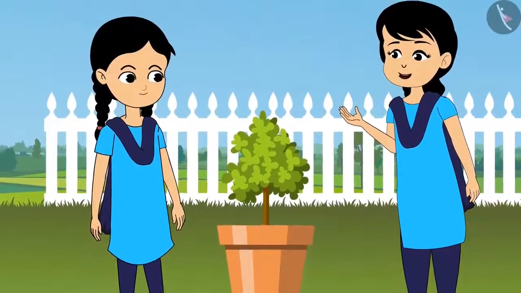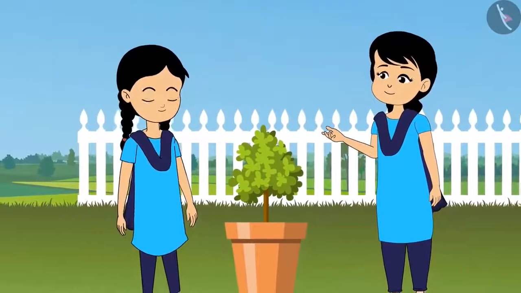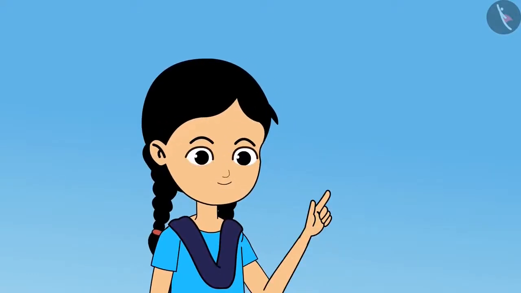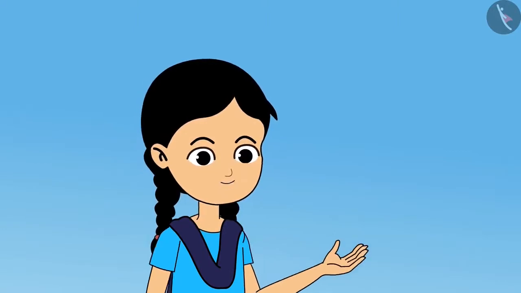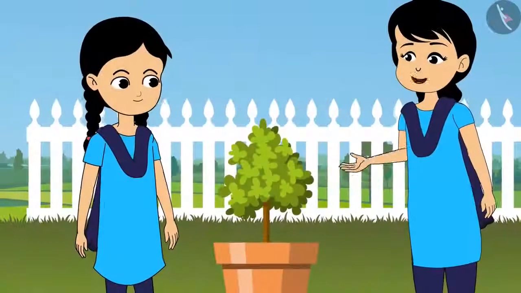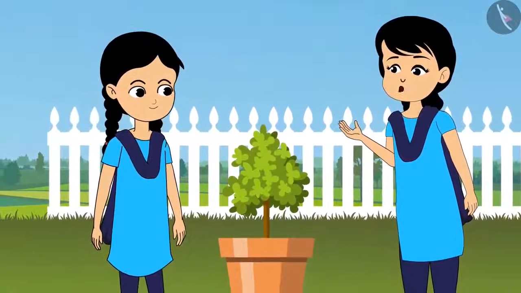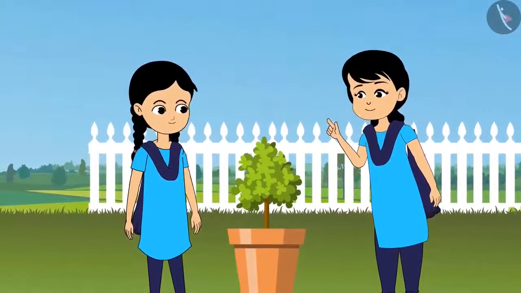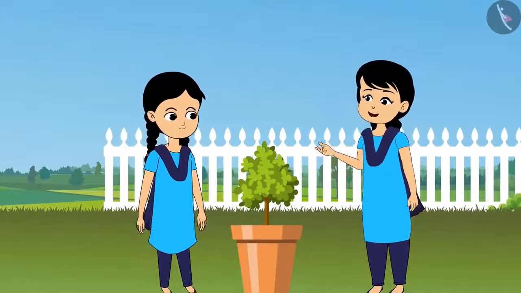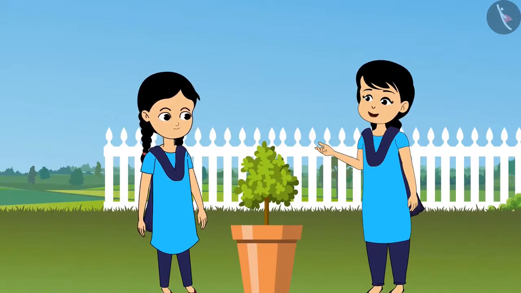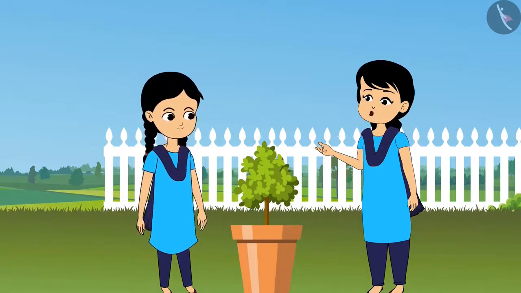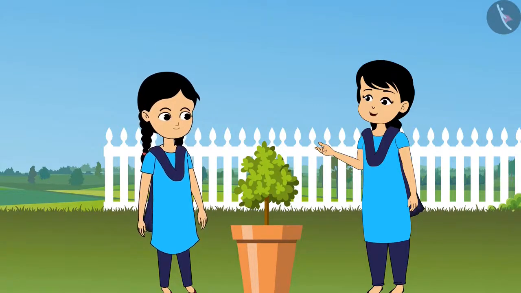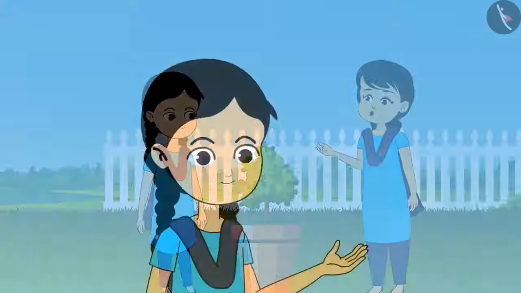Wow, it looks really green and healthy. Look at the big leaves. This plant seems to be getting a lot of sunshine and a lot of nutrition as well. It is true that plants make their food with the help of sunlight, carbon dioxide, water, and lots of minerals. Do you know, when we went to the library at the school, I had read a very interesting book, World of Plants.